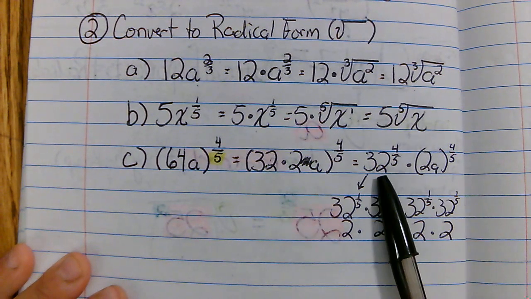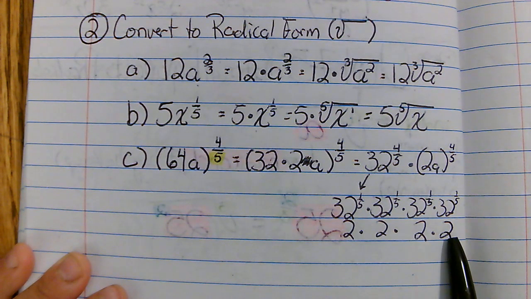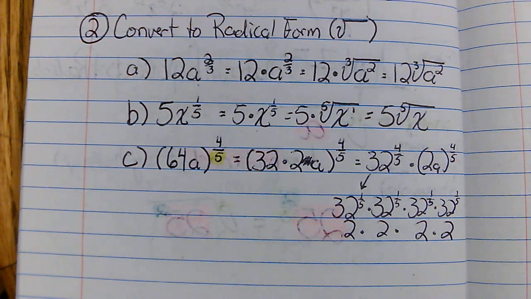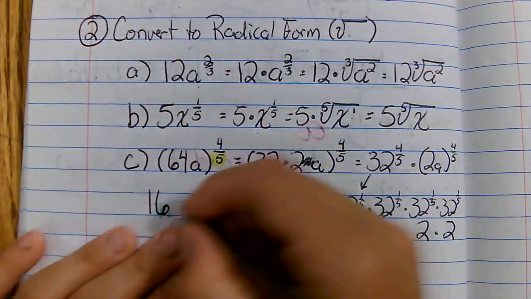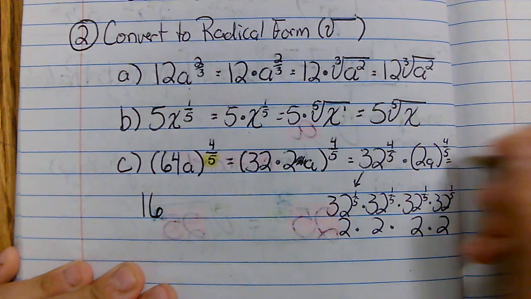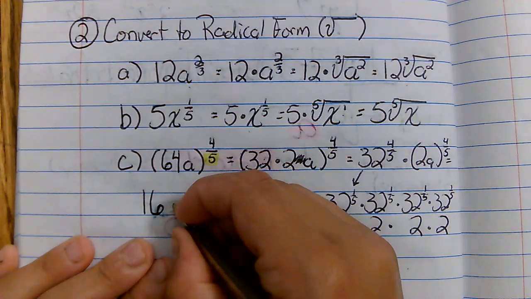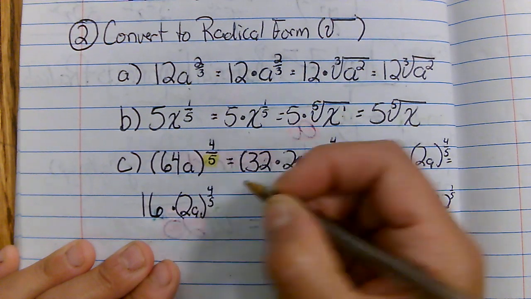So now I can rewrite this 32 to the 4/5 as 2 times 2 times 2 times 2, which would be 16. So now I'm just rewriting it down here. 16 times 2a to the 4/5 power.